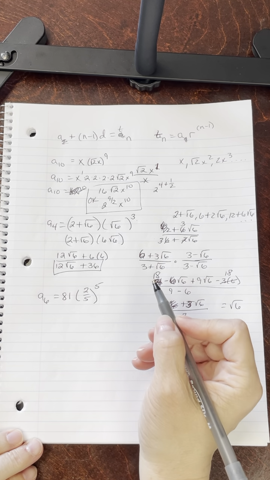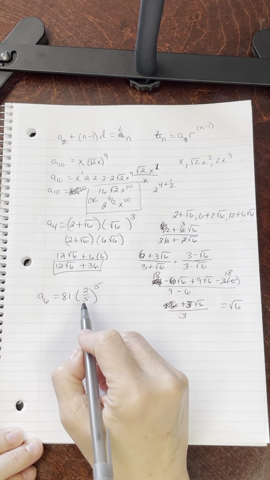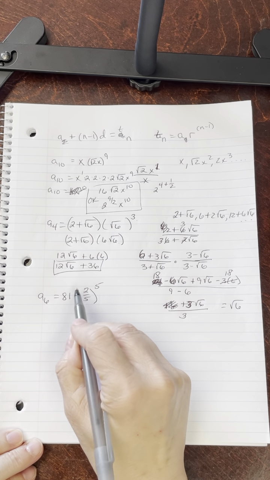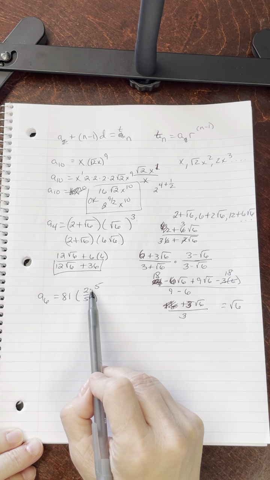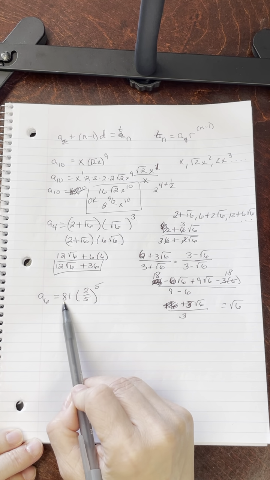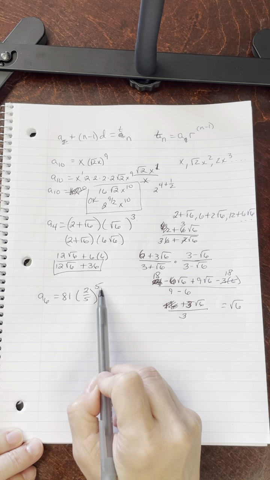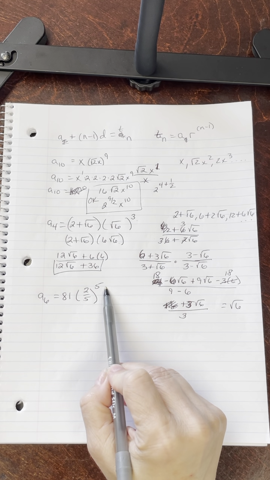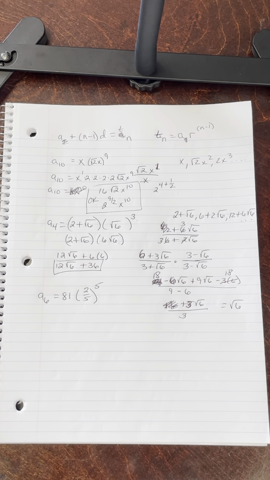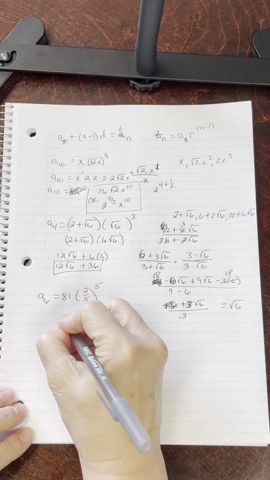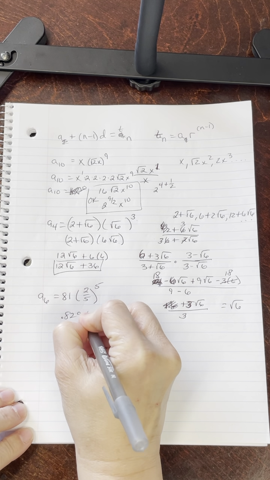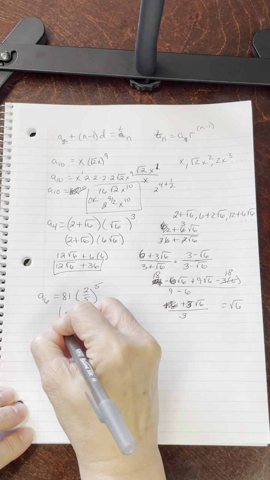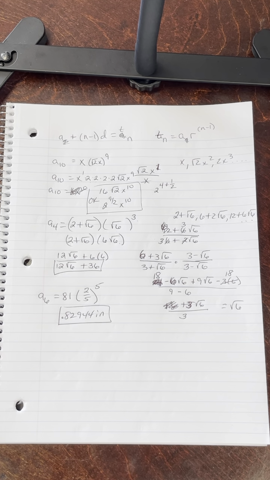So then I might be able to do that in my head, but those numbers are going to get pretty big. So you basically want to take 2 to the 5th power times 81 and divide that by 5 to the 5th power. Or on your calculator, do 2 divided by 5, take that to the 5th power, multiply by 81. However you do it, you should be getting 0.82944, and this was in inches to talk about how much it fell on the 6th fall.